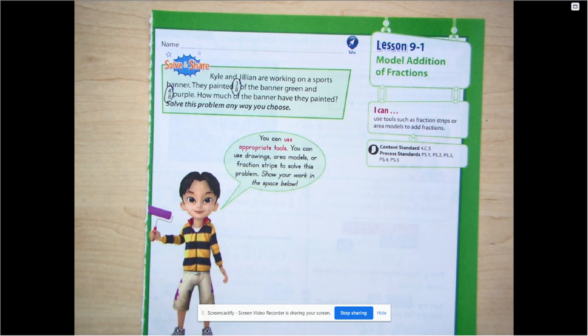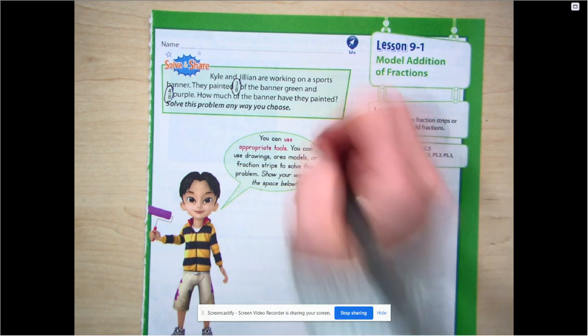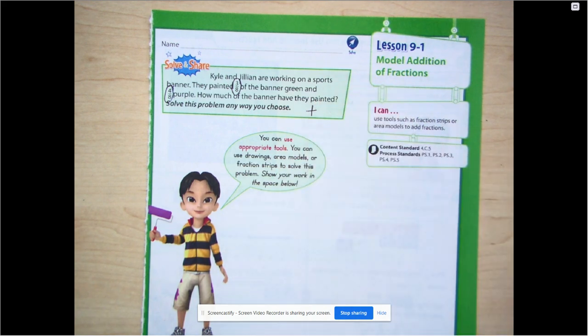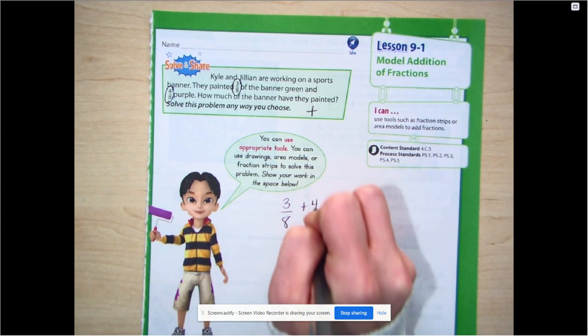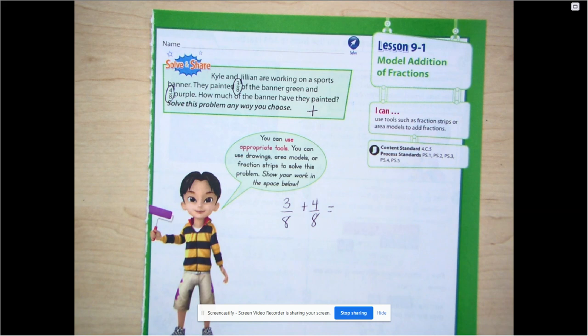Okay, when I read this, I'm thinking in my head, what are they doing? Adding, subtracting, multiplying, or dividing? And we know that we're trying to find a total, so that means that we're going to be adding, and I've already circled the numbers in our word problem, so we are going to be adding the two fractions that they gave us to get a total.